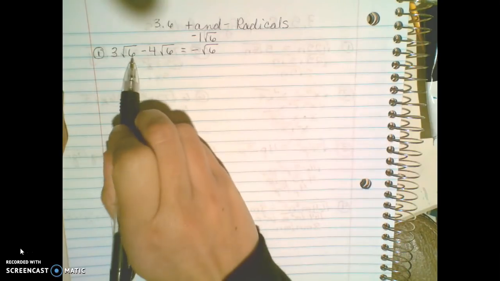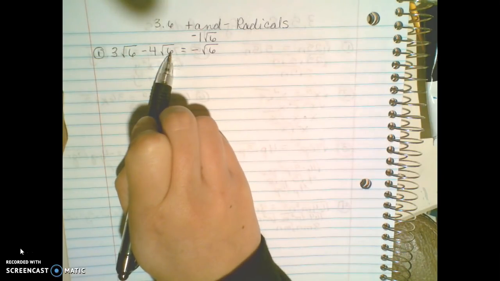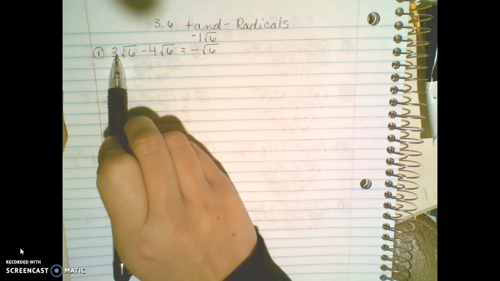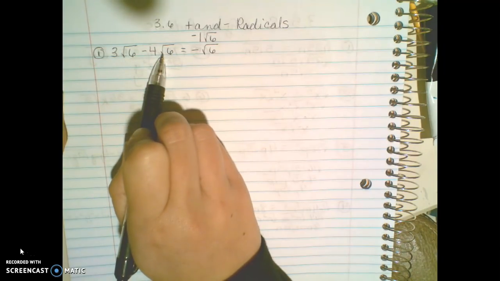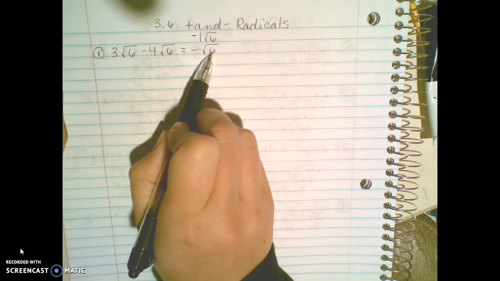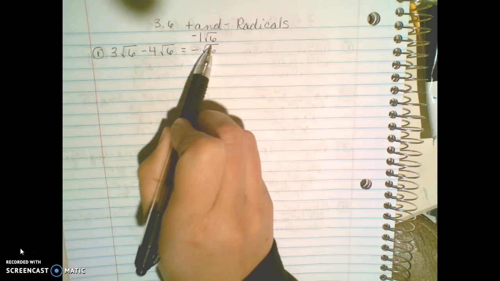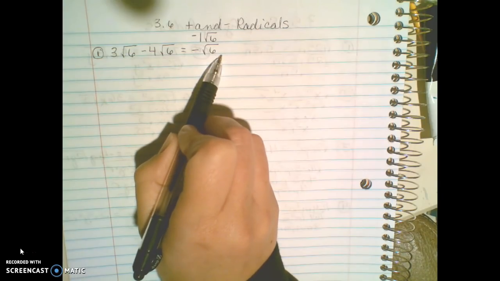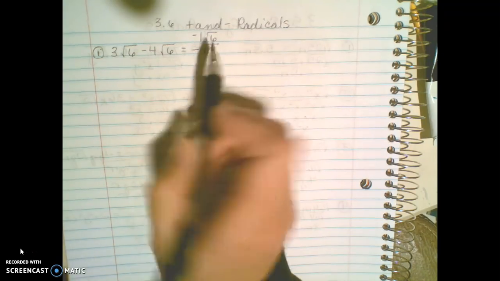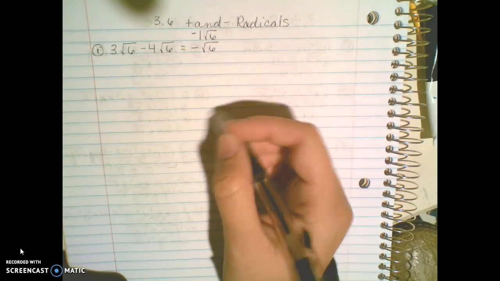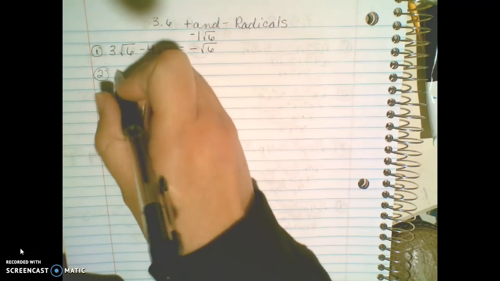And the reason is because if we have the same thing inside the radical, we just treat it like a variable. So if we had 3x minus 4x, it would be negative x, and it's the same thing with this. And then if there was something in the radical that you could simplify, you would have to do so, but square root of 6 cannot be simplified. All right, let's try another one.